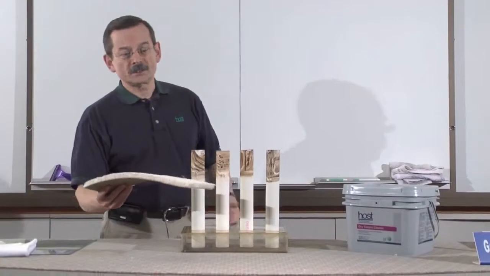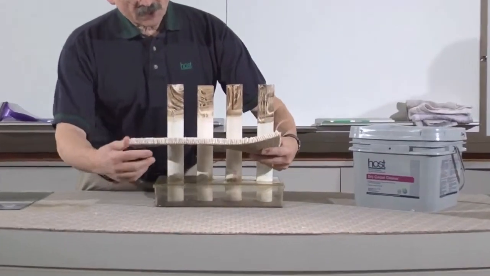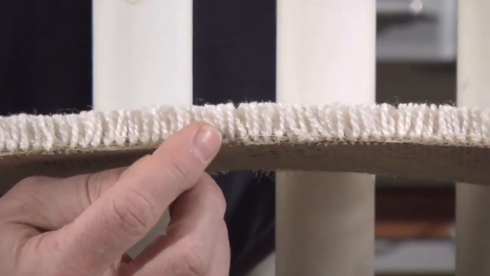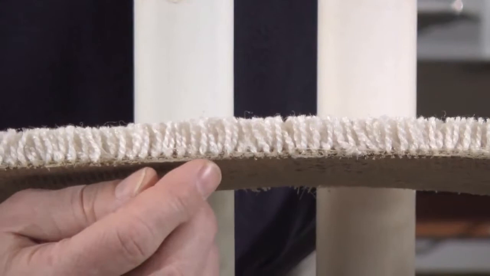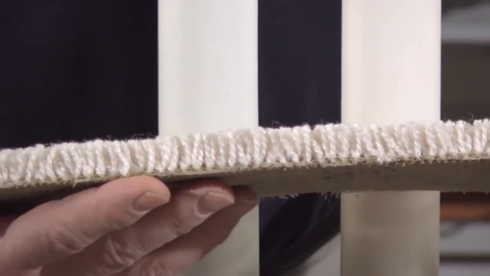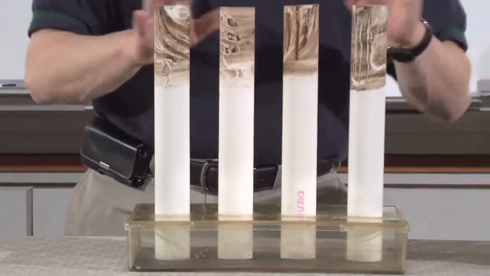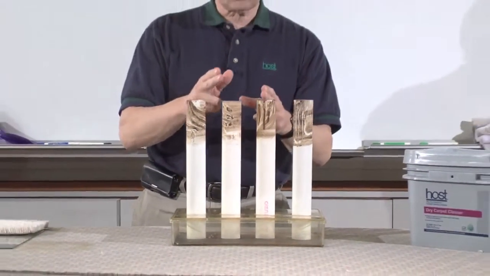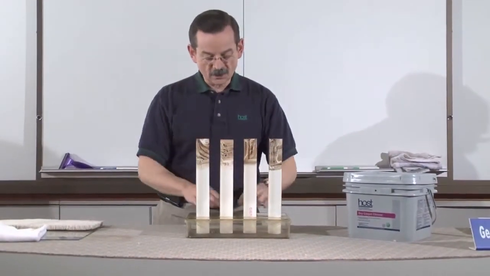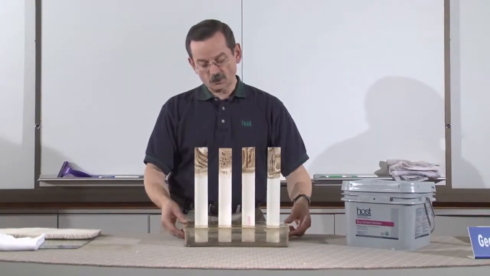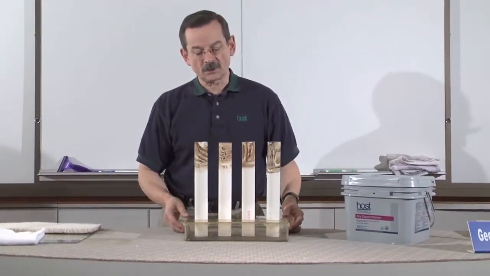If we look at an actual piece of carpet, you will see that we can see and identify each individual yarn bundle that's attached to the backing of this piece of carpet, which I have here. This model that I've created is a representation of the carpet, only in a much larger form. So these each represent one of the carpet yarns attached to the backing, with the secondary backing and this area here which would represent the latex adhesive in between.